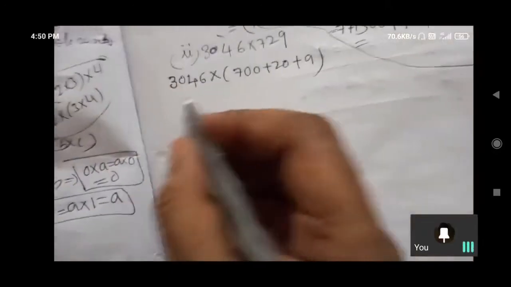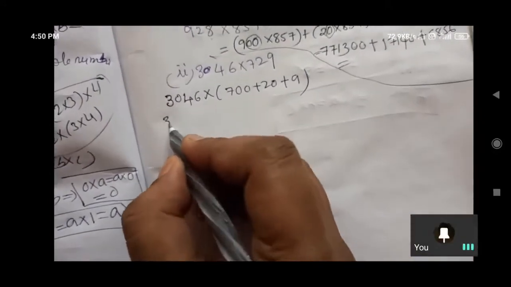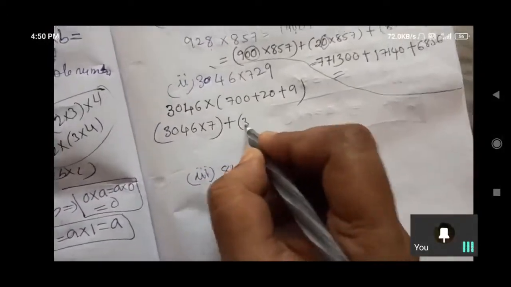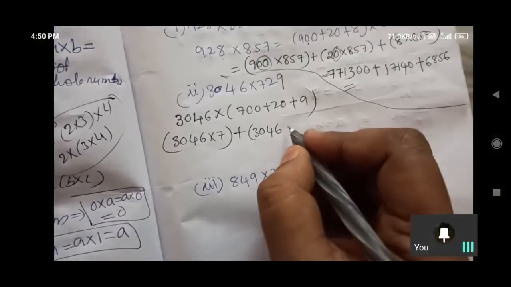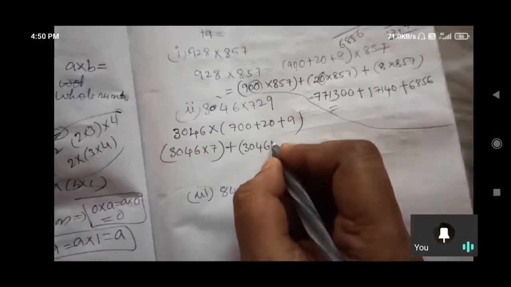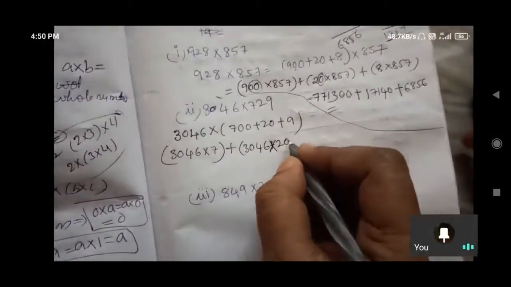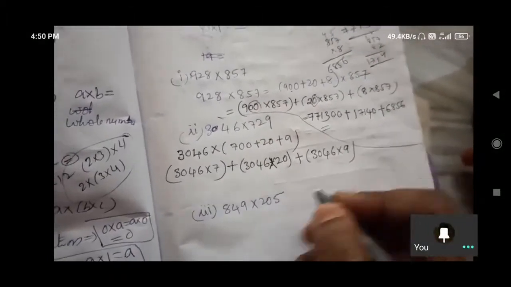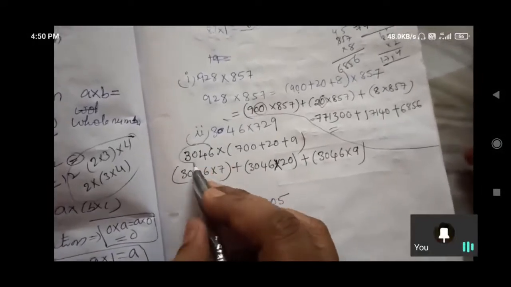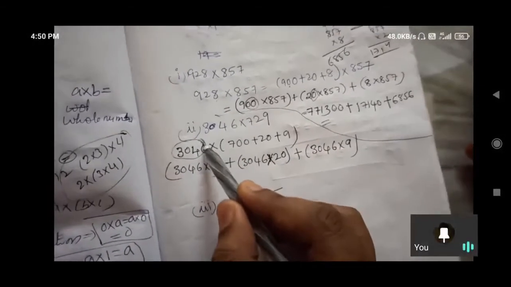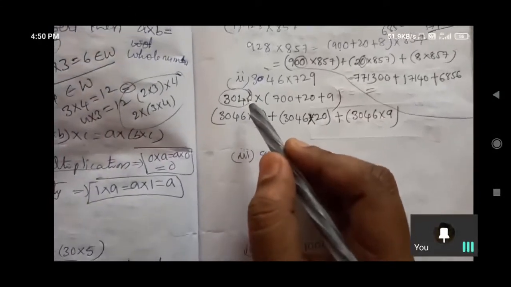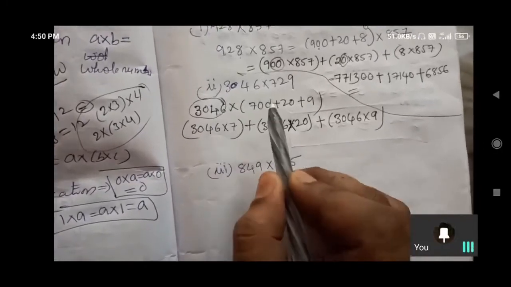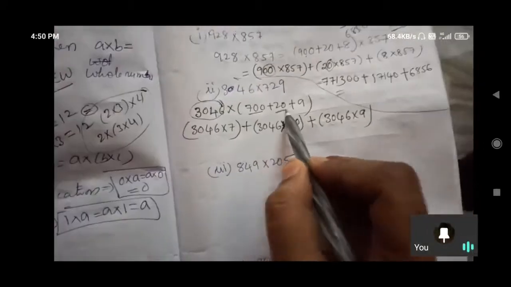So this one also we can do like that. Okay na? 3046 into 7, you say now, plus 3000 for distributive property, multiplication over addition, plus 20 into 20, plus 3046 into 9. That means here we are multiplying, distributing this number. Now, distributive property of multiplication over addition: individually we are multiplying this number with this number, plus this number, plus this number.